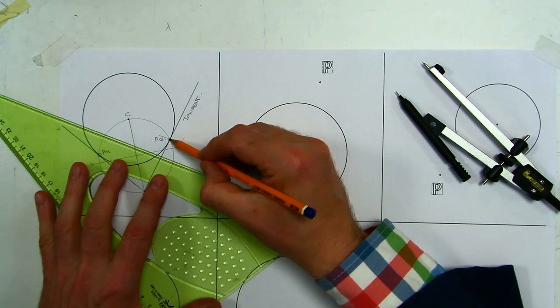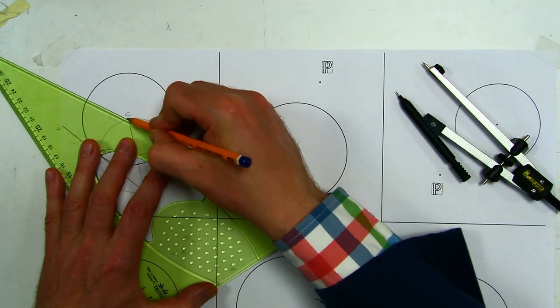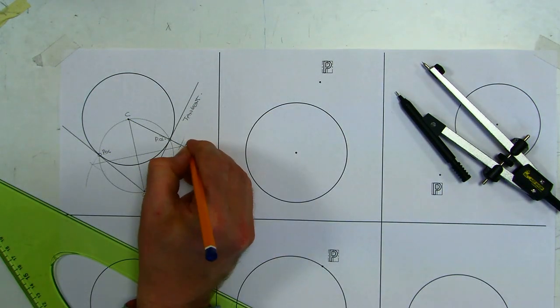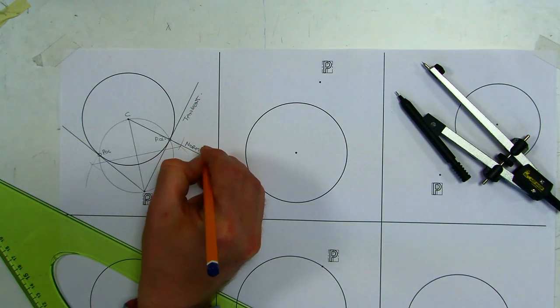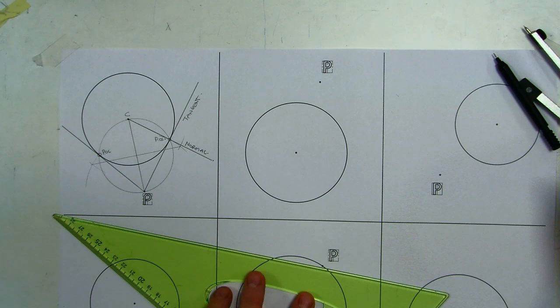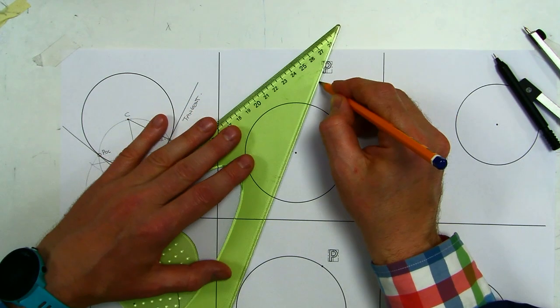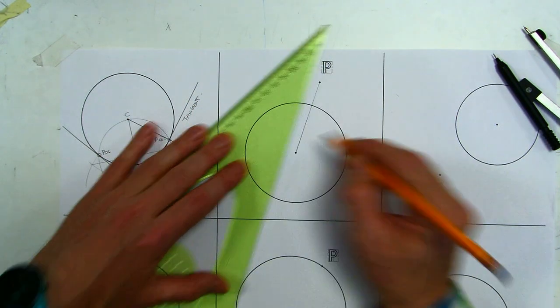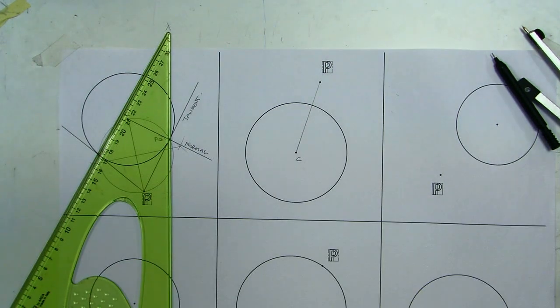And if we join point P to the center of the circle, that will give us our normal. Exact same over here. So point P to the center. We call this C for center.